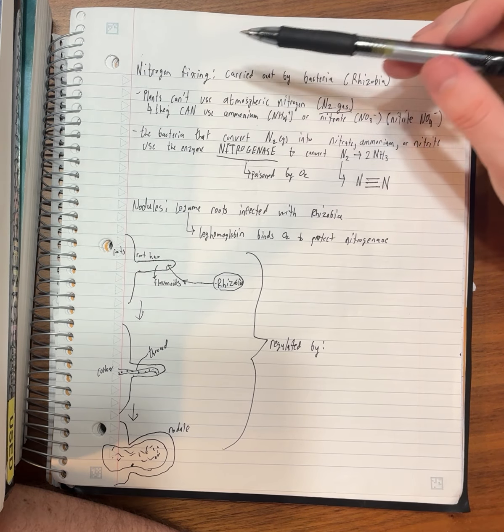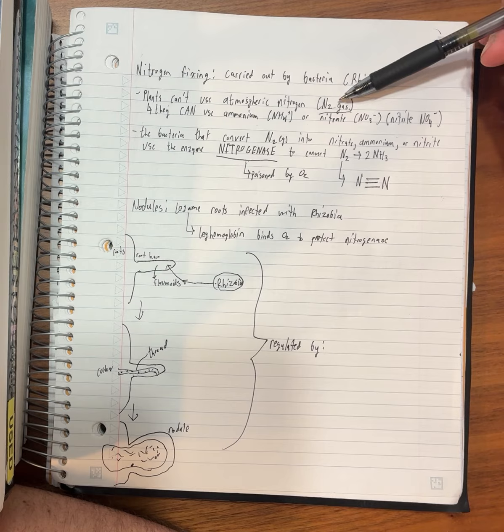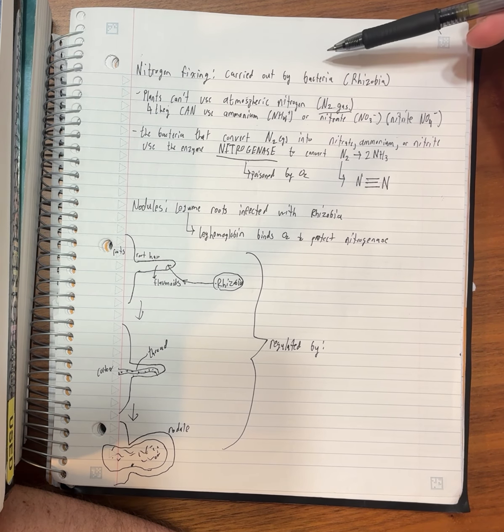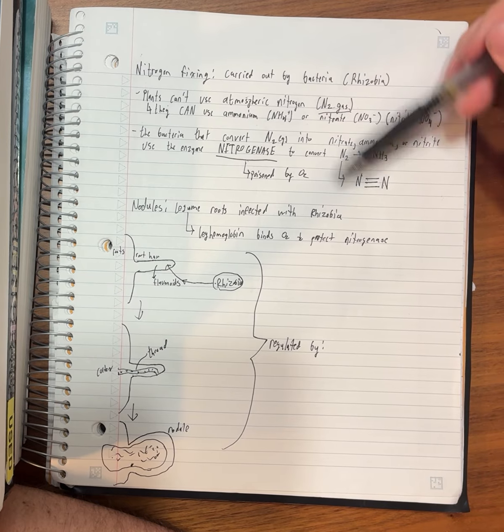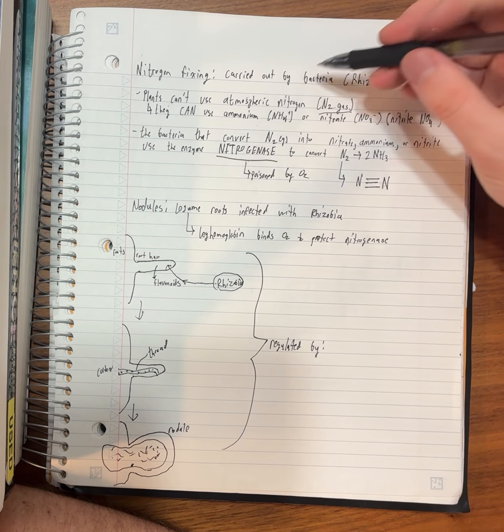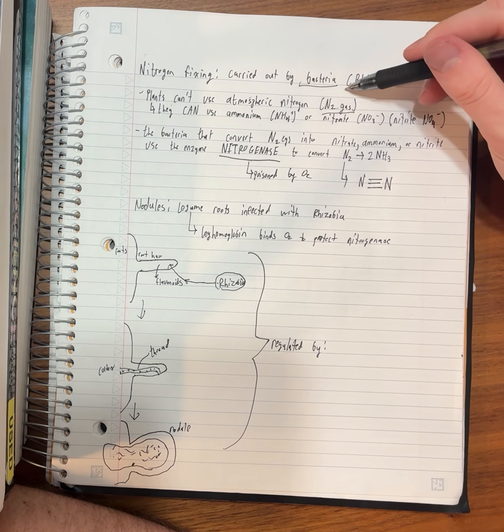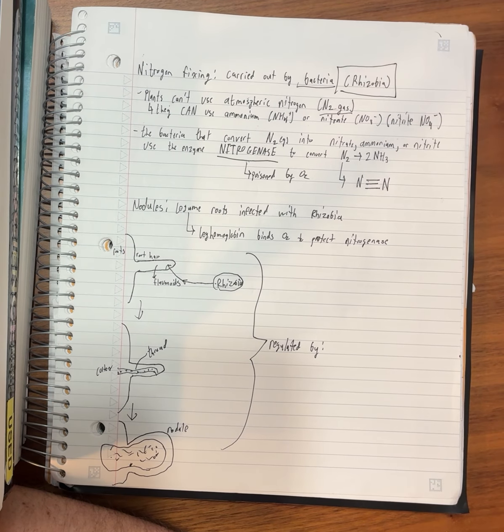So we have this atmospheric nitrogen, which is nitrogen gas, that plants can't uptake. So what can uptake it? Well, it's going to be bacteria, specifically these bacteria called rhizobia.